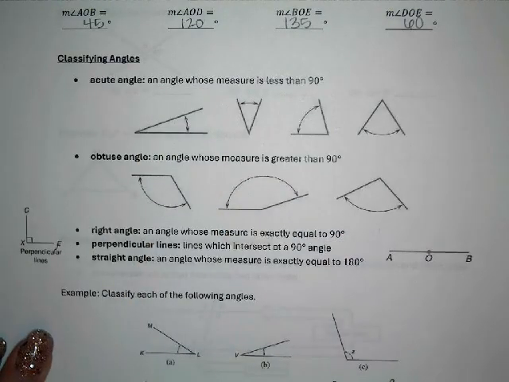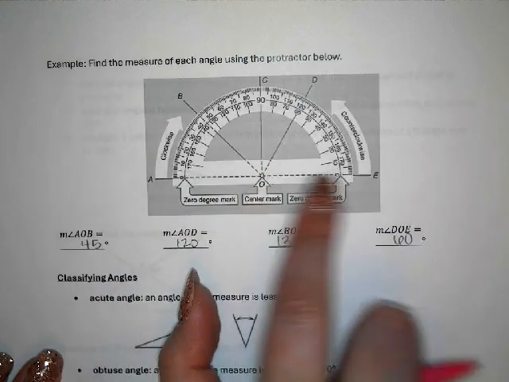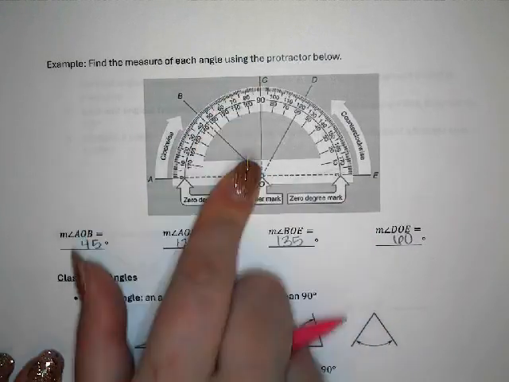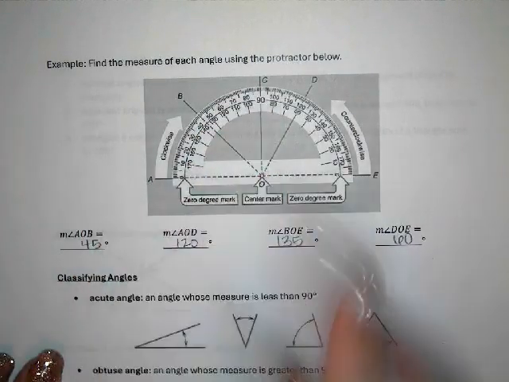So you can see 90 degrees right here is that perfect corner shape, a line that's straight up and down, a line that's left and right. So that's 90 degrees. So an acute angle is anything that's smaller than that. So these are all acute angles.